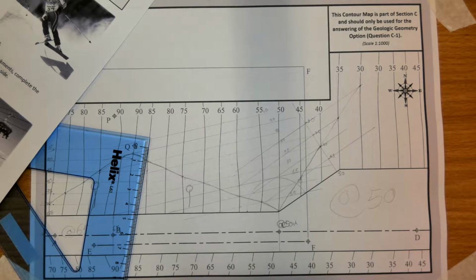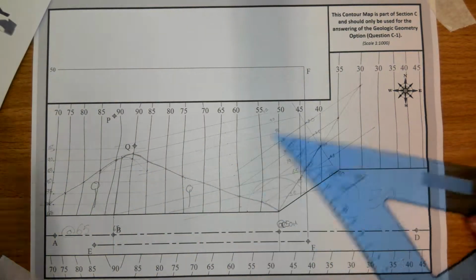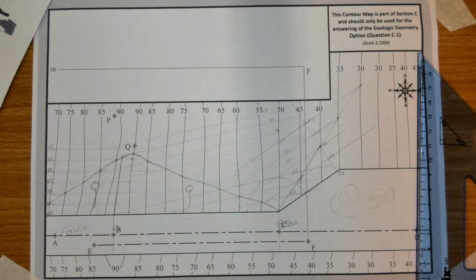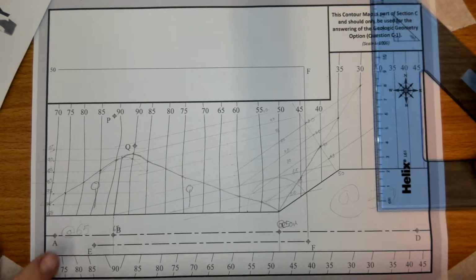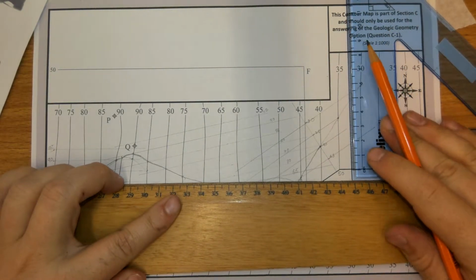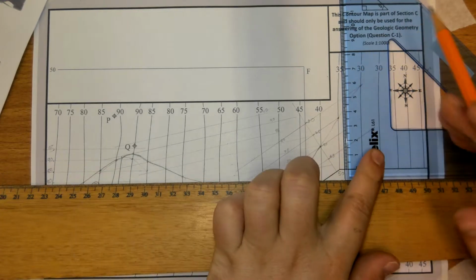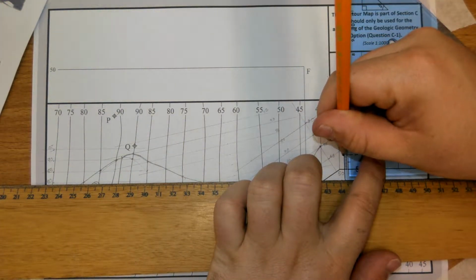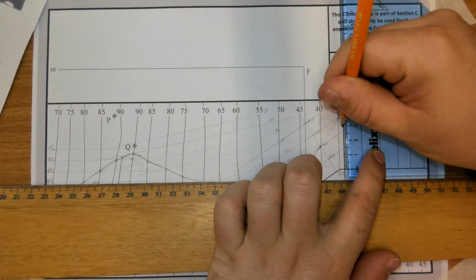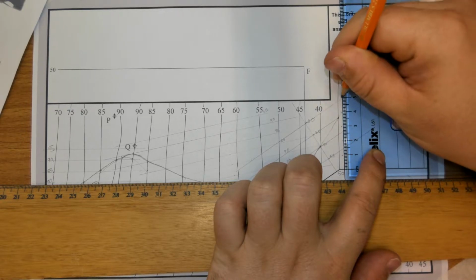Now we're going to apply the same idea over here. Our lines are going to be parallel to the edge of this road. So every 10 apart.